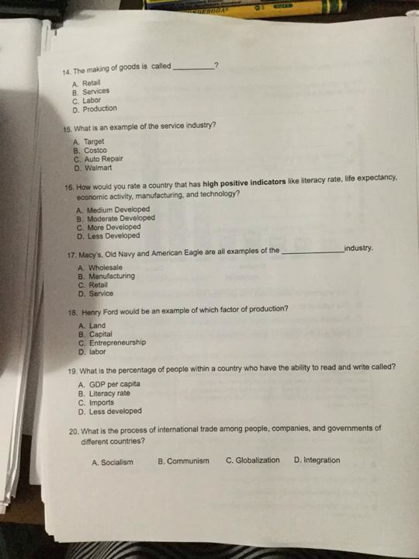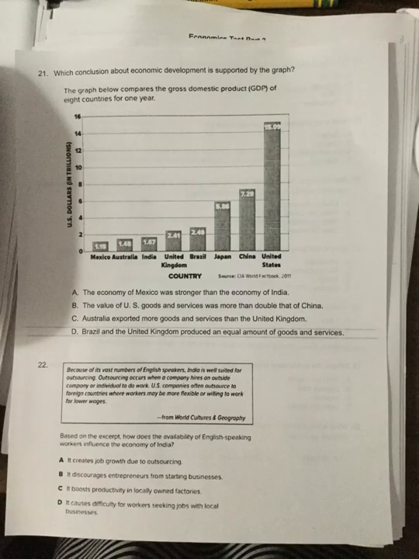Question number 20. What is the process of international trade among people, companies, and governments of different countries? Is it A, socialism, B, communism, C, globalization, D, integration? Remember, you can pause at any time. Question 21. Which conclusion about economic development is supported by the graph?